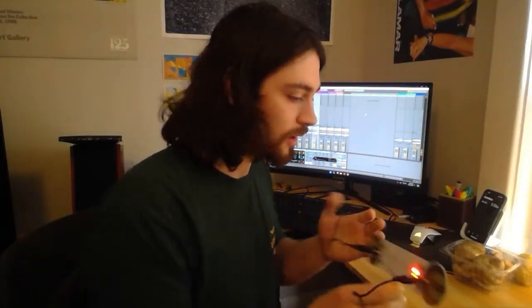This is a biofrequency adapter that essentially reads the electronic frequencies of any living thing, whether that be a human being, a plant, an animal, and it converts those frequencies into the equivalent of music notes that can be converted in a music production software.